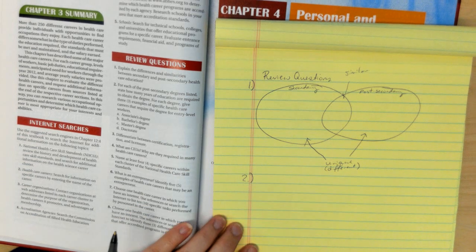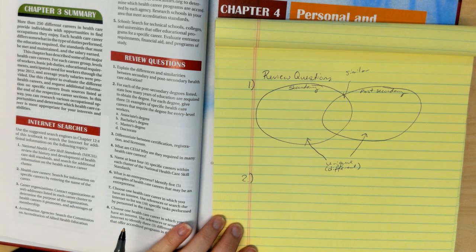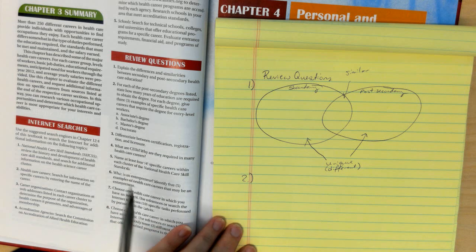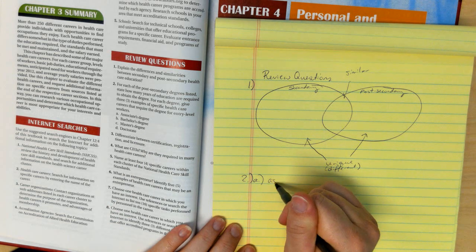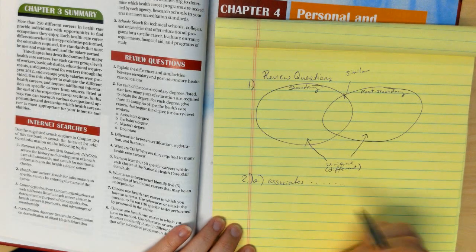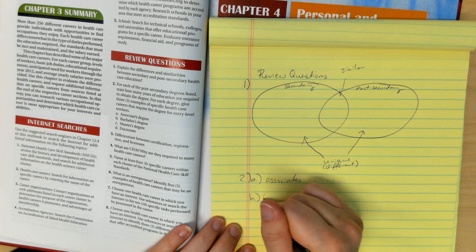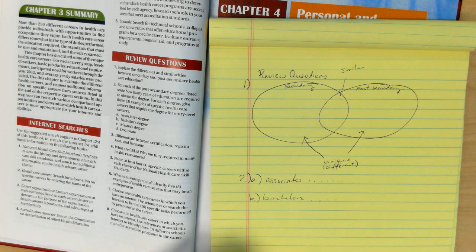For each of the post-secondary degrees listed, state how many years of education are required to obtain the degree. For each degree, give 3 examples of specific healthcare careers that require the degree for entry-level workers. Okay, and it lists each one of these. So you'll do 2A, an associate's degree, right? You'll write it, and you'll do B, bachelor's, so on and so forth.